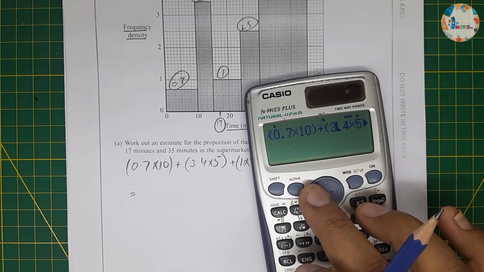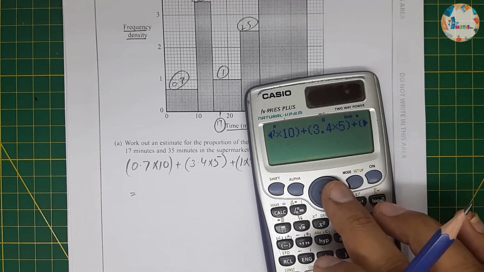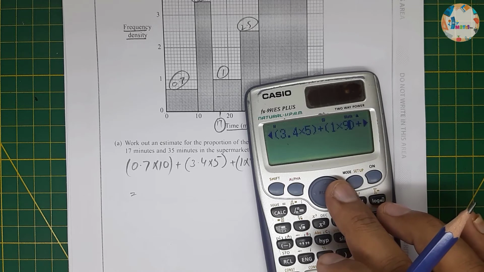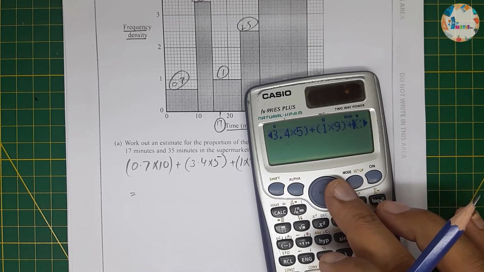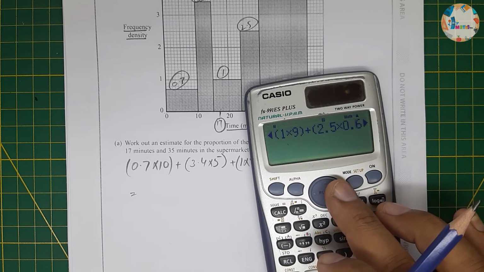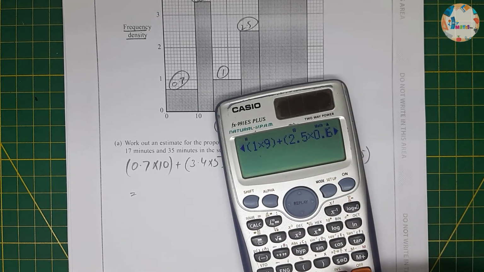I'll double check the number. 0.7 into 10 plus 3.4 into 5 plus 1 into 9 and plus 2.5 into, not 0.6, it should be 6 here.